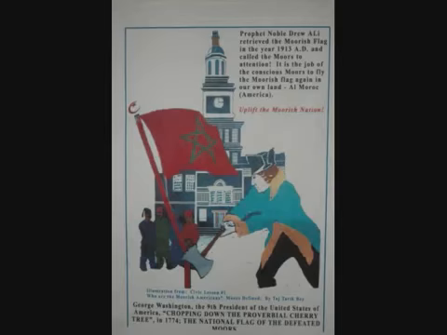This helped introduce the Moors to... the Moors helped the U.S. to the world stage.